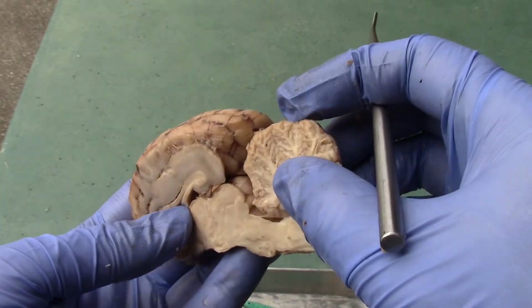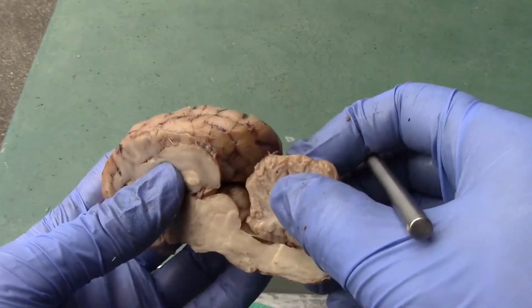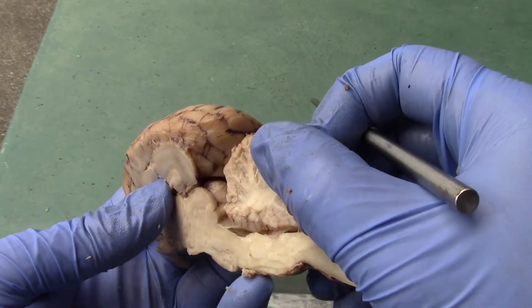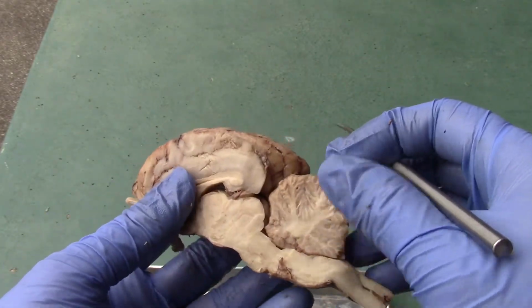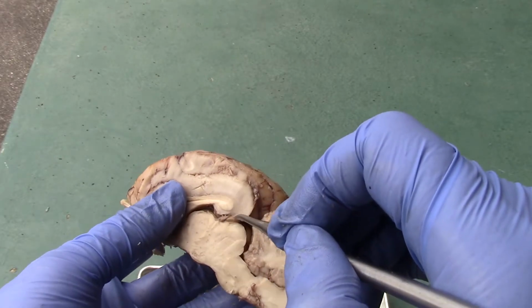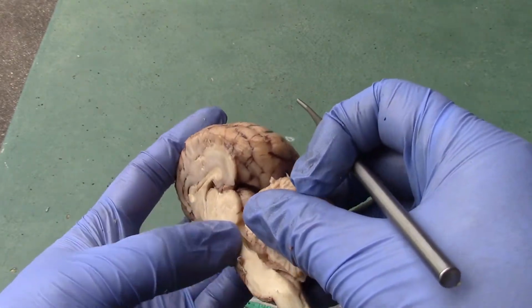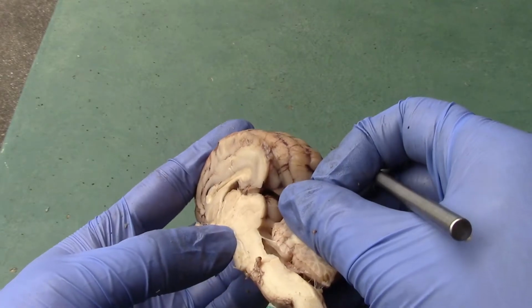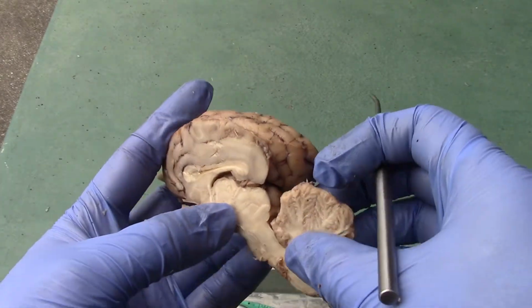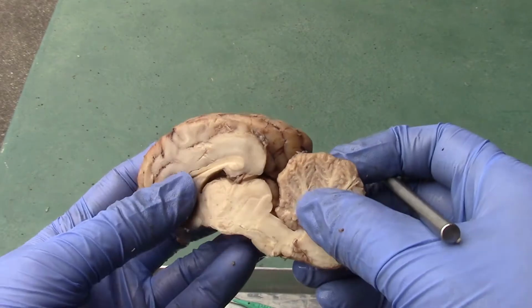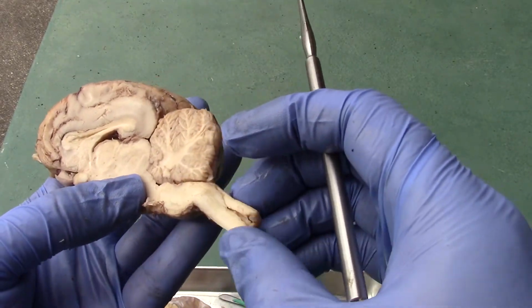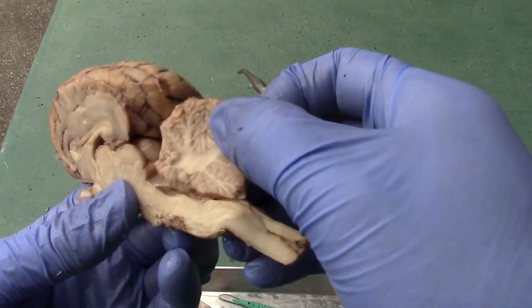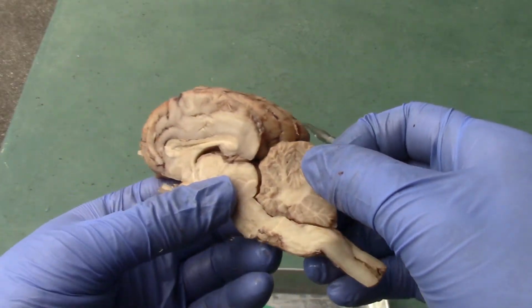I didn't do a great mid-sagittal cut, so you don't really see the cerebral aqueduct that well, but you should be able to kind of see it. It would be traveling alongside to get to there. I'm going to have to do a more mid-sagittal cut to be able to view that in a second. Let me try to do it so that I don't take off any other structures.